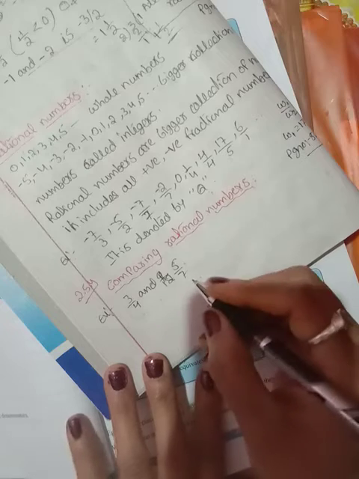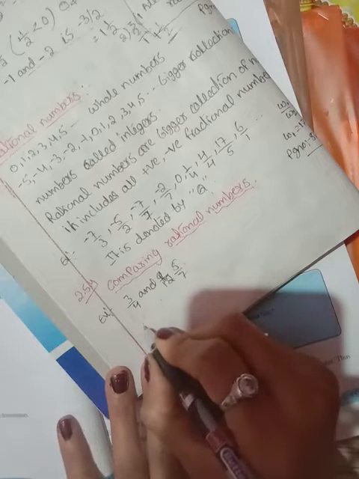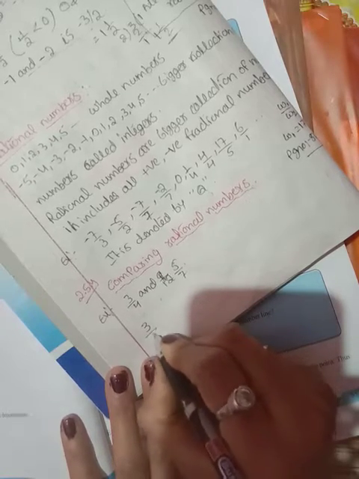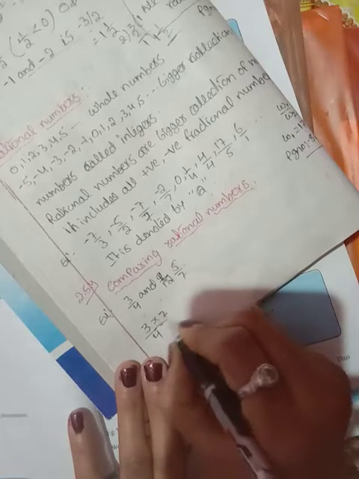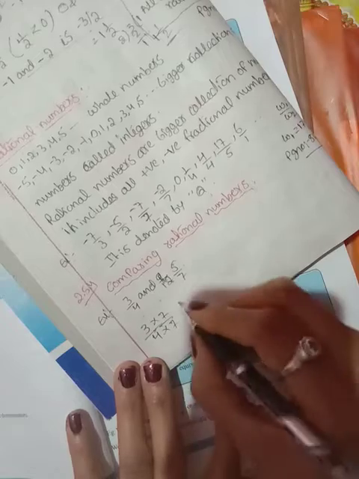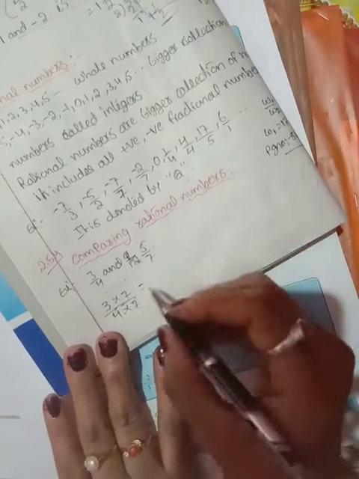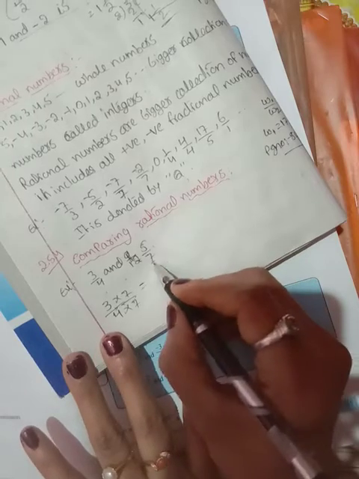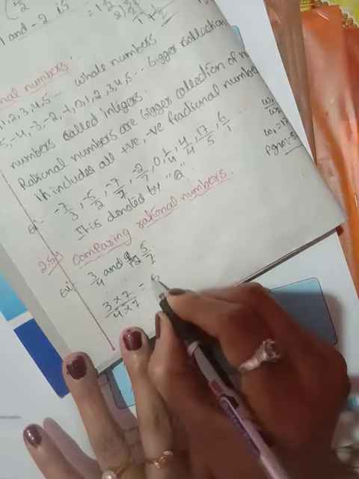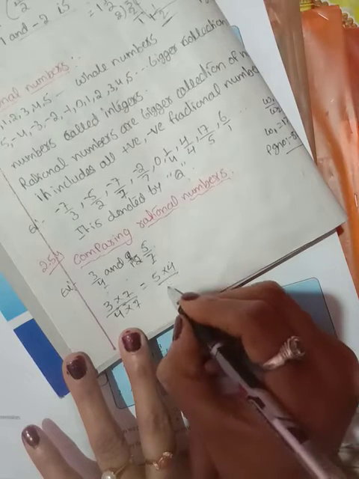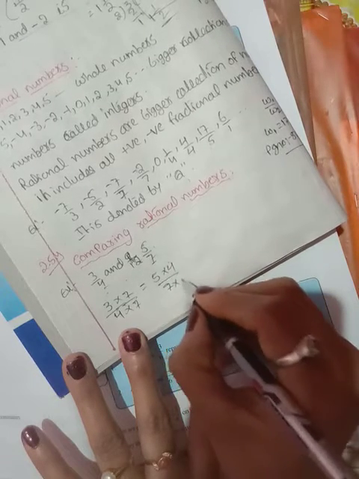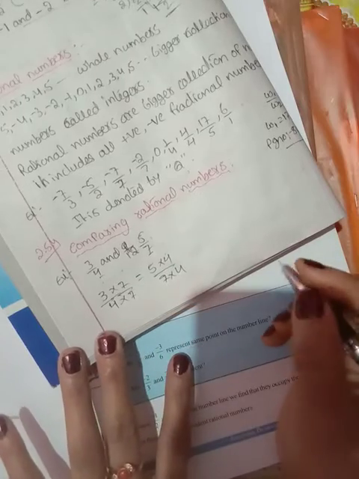with the same denominator. So 3 by 4 is compared with 5 by 7 using the same denominator. Directly you can write the cross products: 5 cross 4 on one side and 7 cross 4 on the other. Understand this neatly.